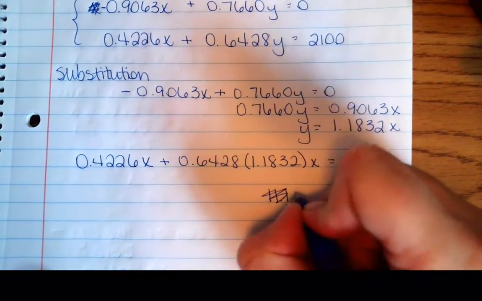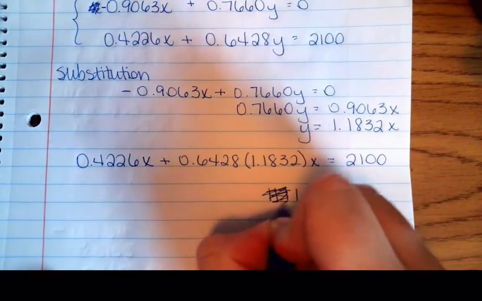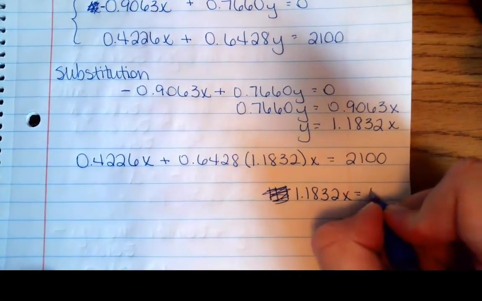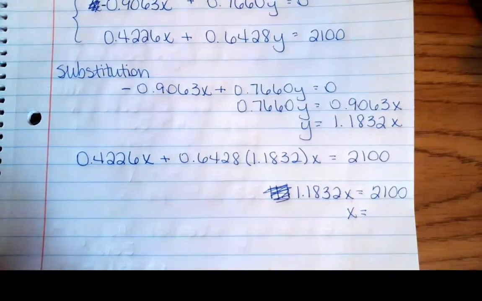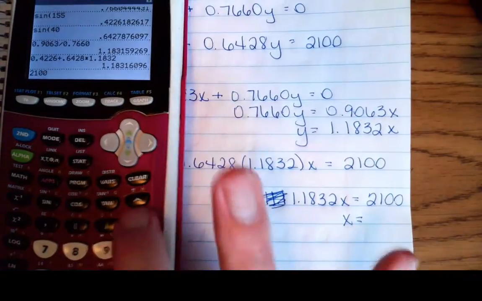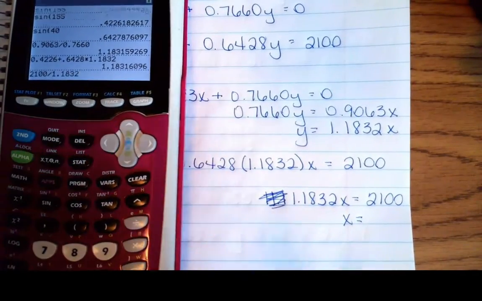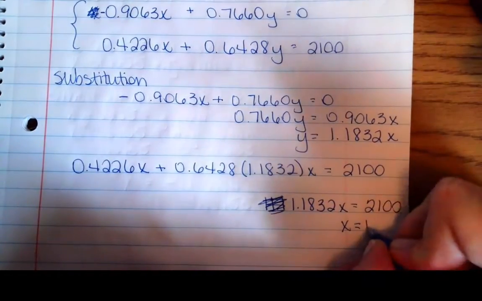what? 118.32x will equal 2100. So divide both sides by 118.32. So 2100 divided by 118.32 gives me 1774.8.